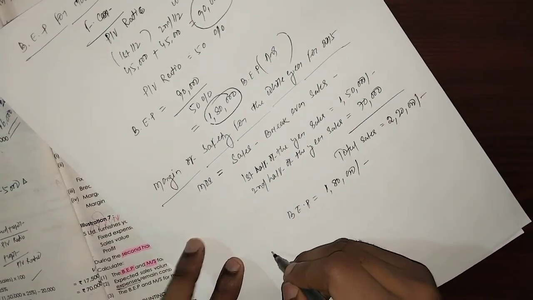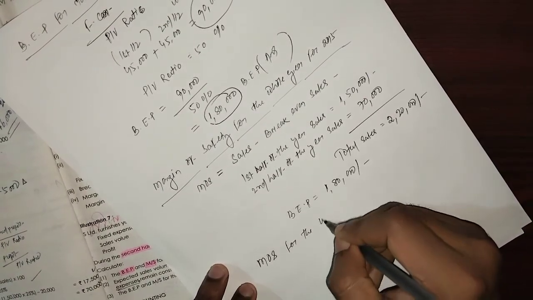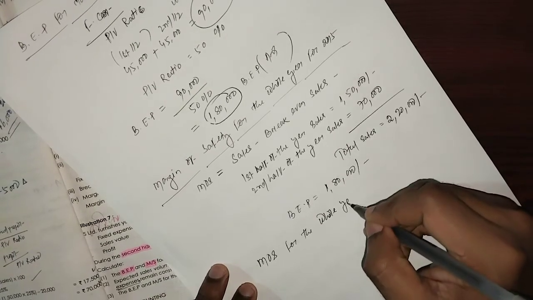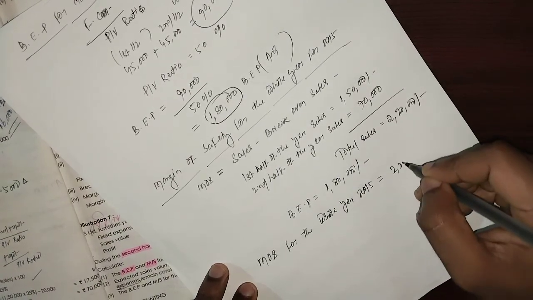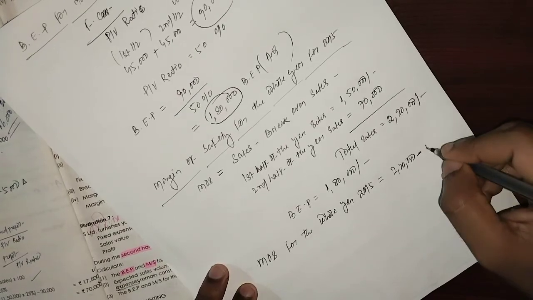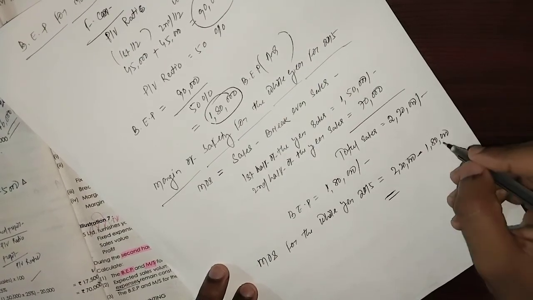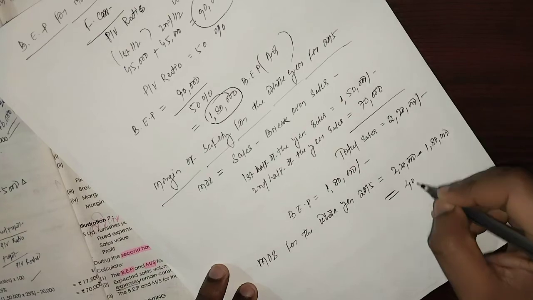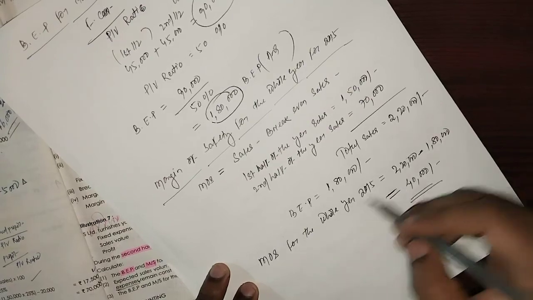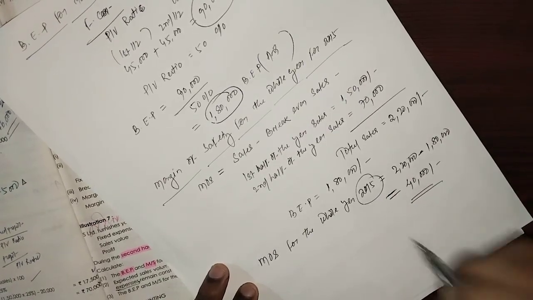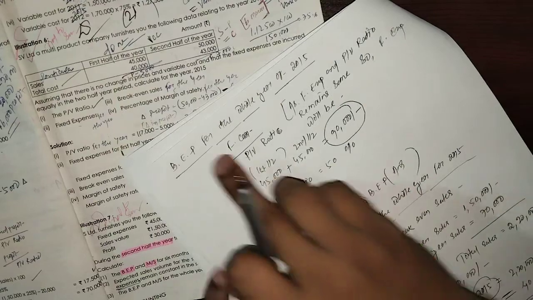Now we can easily calculate MOS for the whole year 2015. ये हो गया 2,20,000 minus 1,80,000 is equal to 40,000, right? 40,000 will be our margin of safety for the whole year 2015.